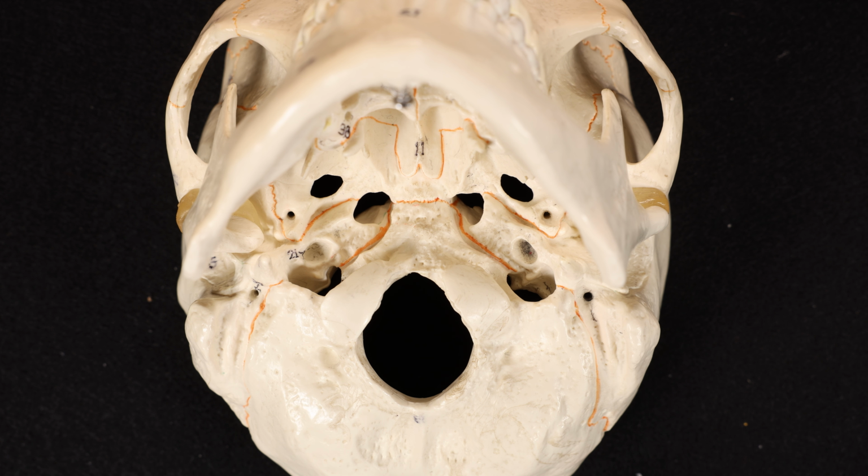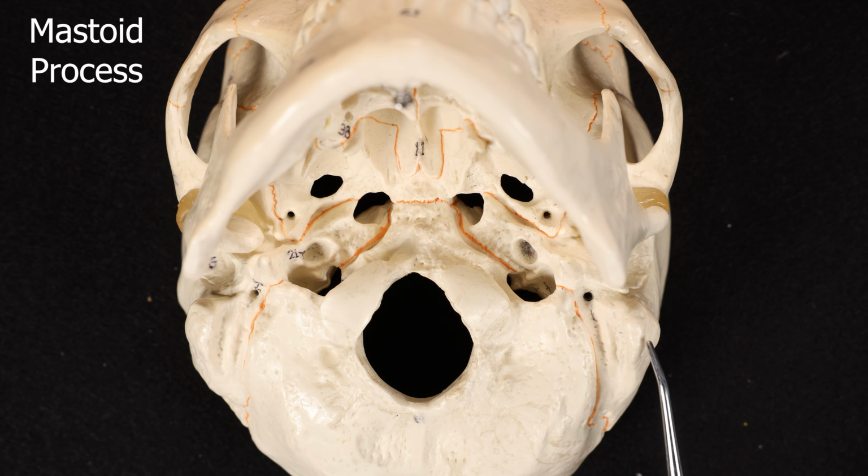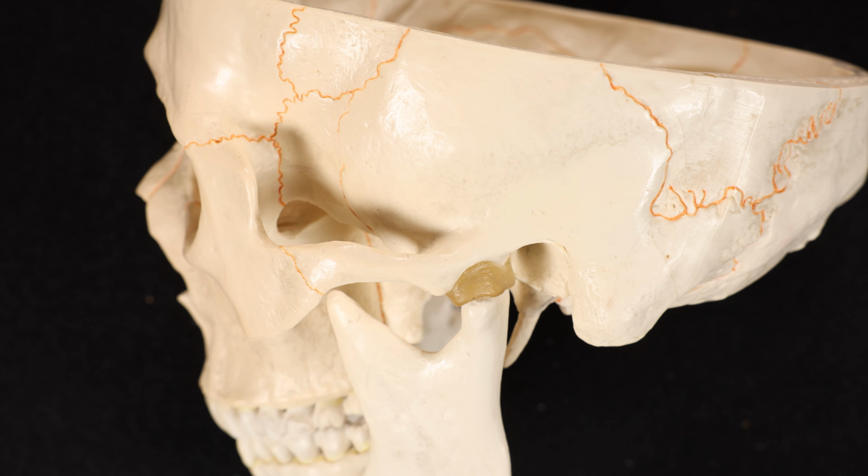We then have the mastoid process. That's this piece right here. Now the mastoid process we'll look at also from a lateral view. All right, now I've reset. We're looking again from my lateral view. This is anterior, this is the face. This is posterior, back of the skull.